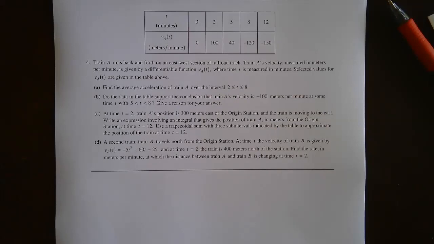Train A's velocity measured in meters per minute is given by a differentiable function. And they're using subscripts to show there's going to be another velocity for another train in part D, okay? But they're using sub A to help you remember that that's the velocity for train A, okay? And they tell you that the velocity is in meters per minute and the time is measured in minutes, and they're giving you a table. So this is a table problem, but it's also a particle moving on a line type problem, okay? So it's kind of a combination of both of them, okay?